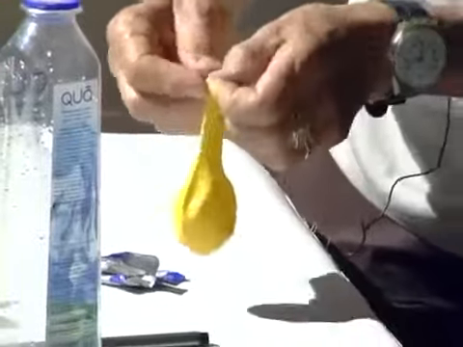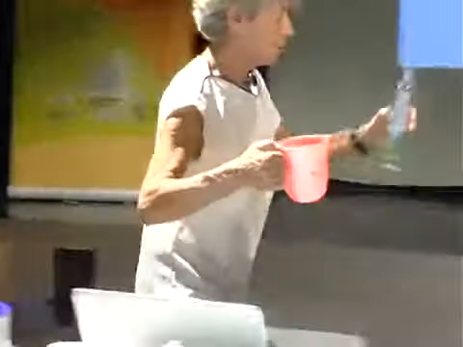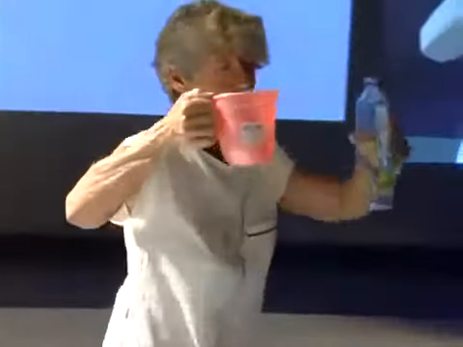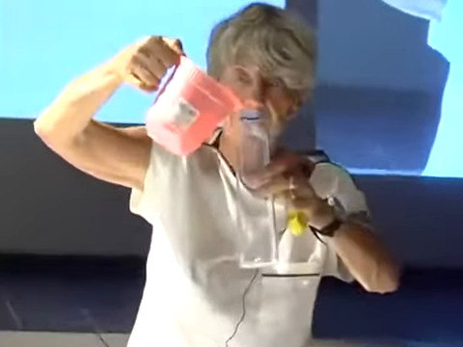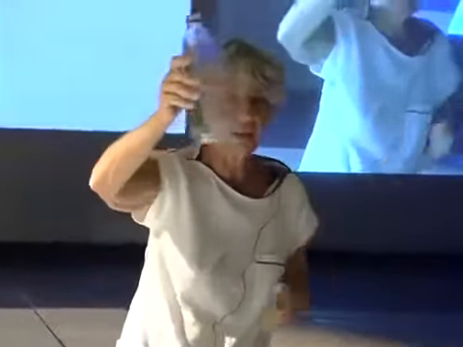Well, not too much, because what I'm going to do with the carbon dioxide is pour it into another container. So I don't want too much water, let's say, one centimeter. Something like that. Maybe a little too much. It's like cooking, you know, just a little more, a little less.